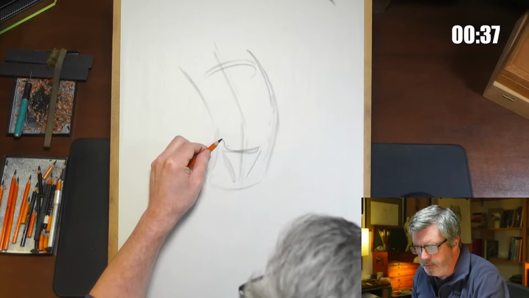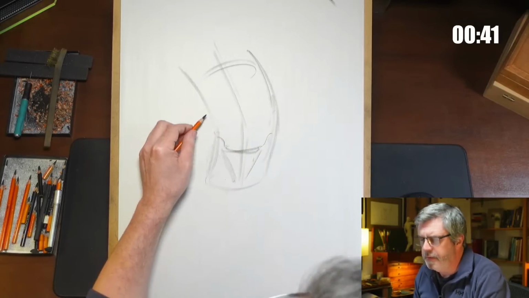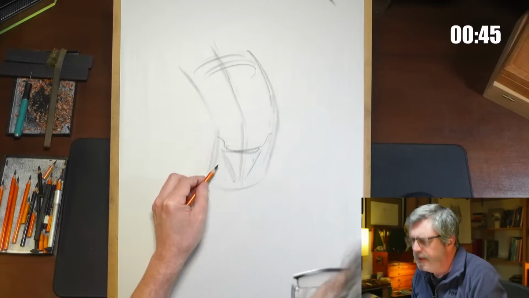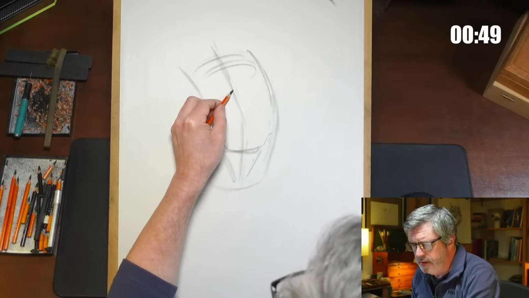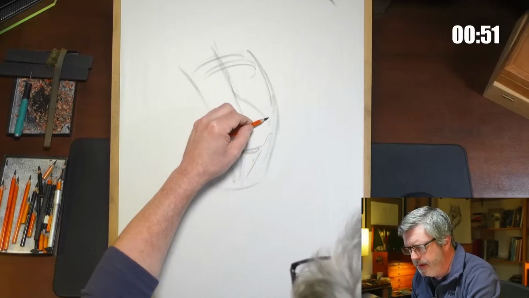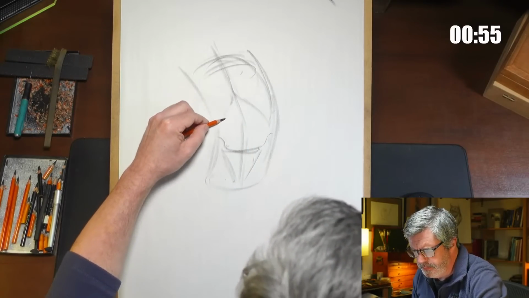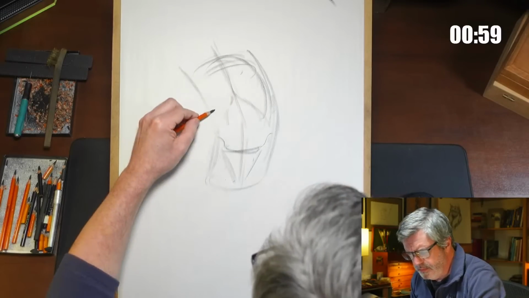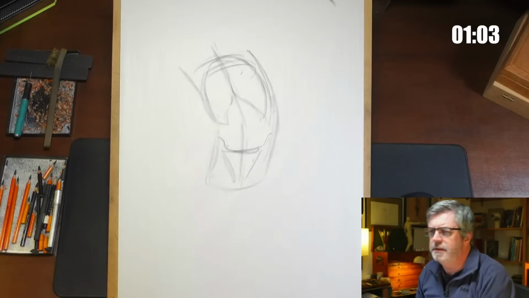Iliac crest going up this way. Something like that. Let's find the arch of our rib cage. That's going to be sitting about here. Give or take. We'll do this for now.